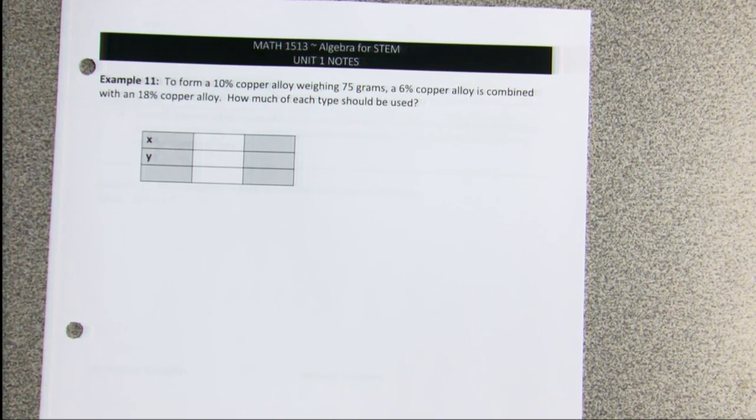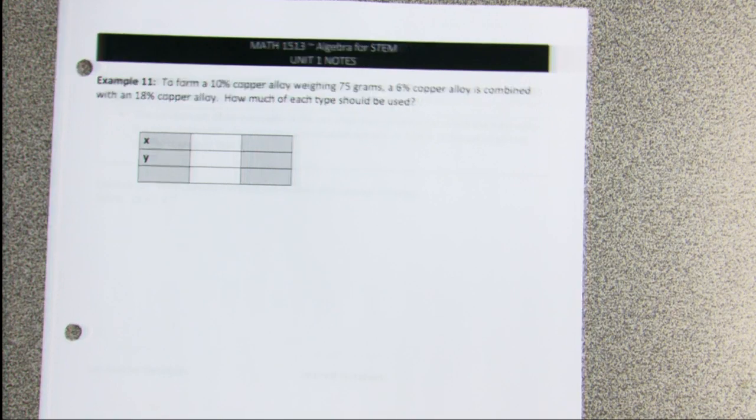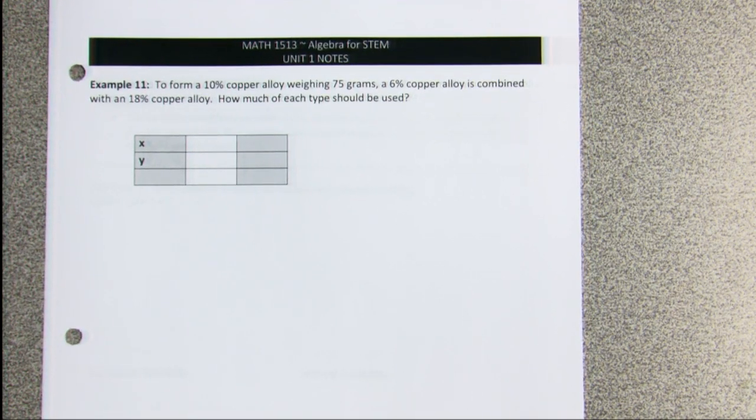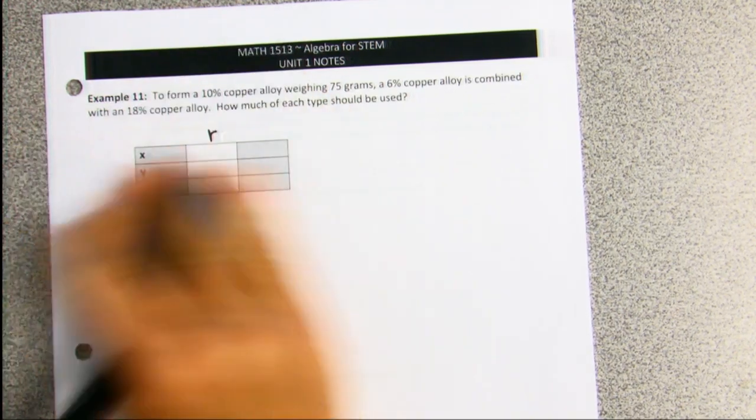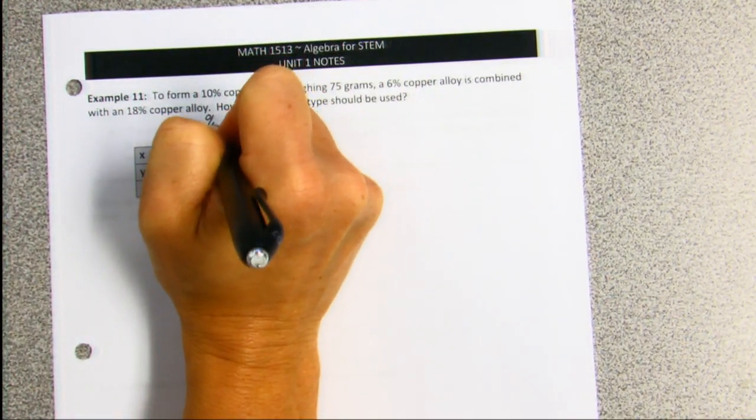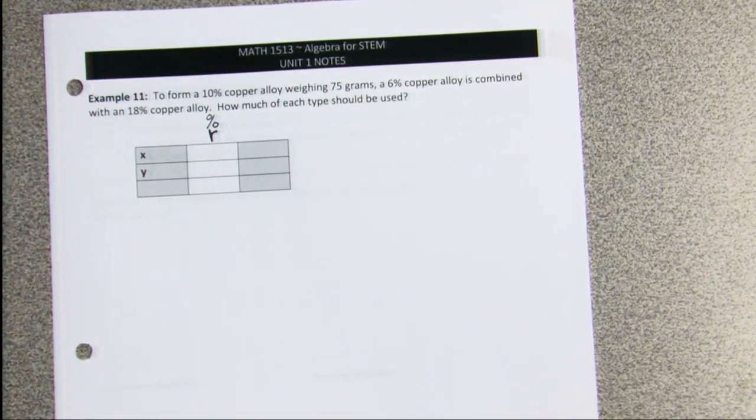So it's talking about to form a 10% copper alloy weighing 75 grams, a 6% copper alloy is combined with an 18% copper alloy. How much of each type should be used? So we're still talking about two different things, right? A 6% and an 18%, but in this case, we're trying to form a 10% alloy weighing 75 grams. So we know the rate is here. You're not going to have your formula, your percentage is here. We're going to be talking about grams.